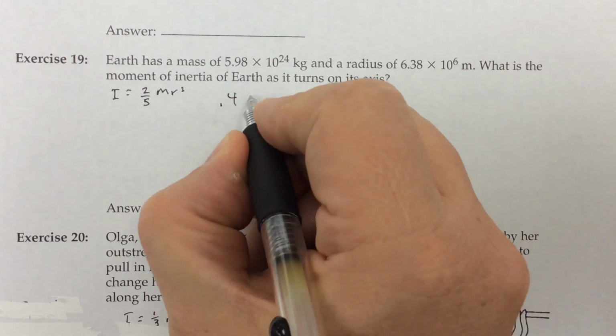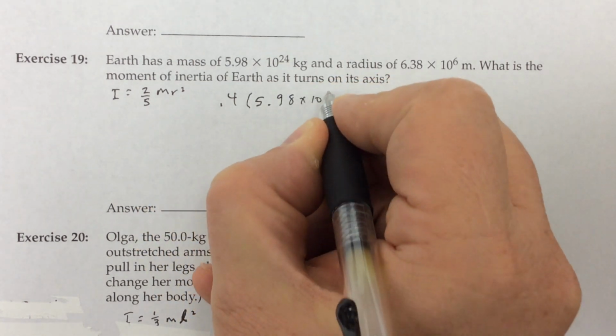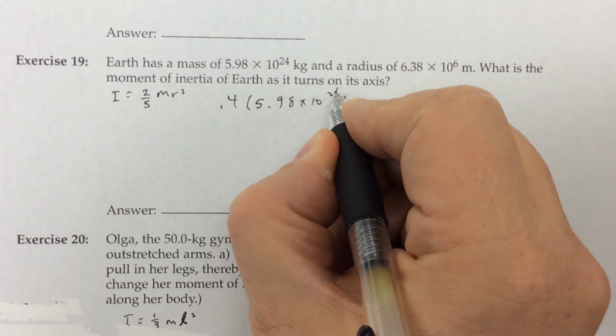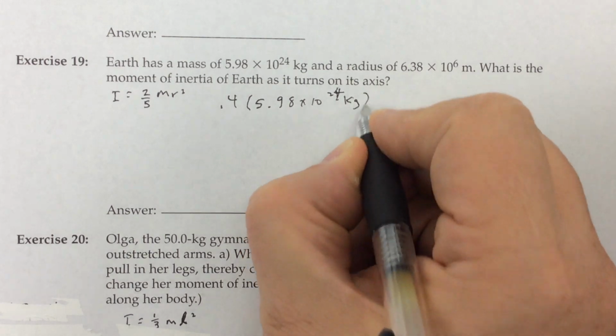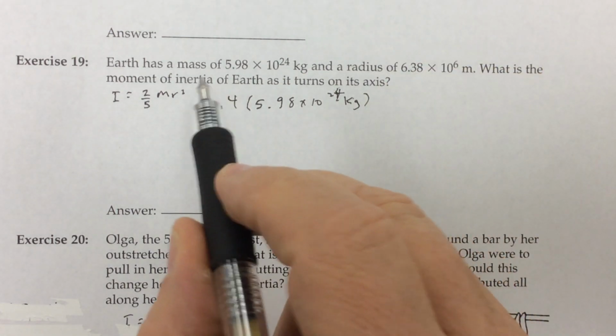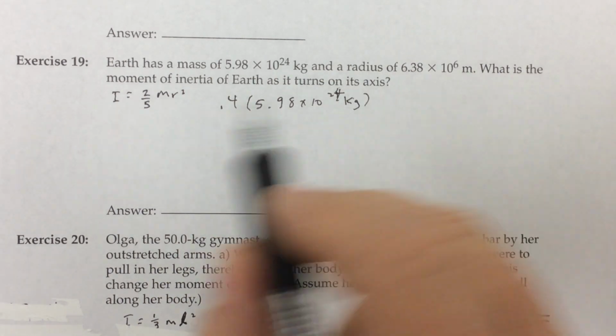The mass of the Earth is 5.98 times 10 to the 24 kilograms. And then it says it has a radius of 6.38 times 10 to the 6 meters, and what's the moment of inertia?